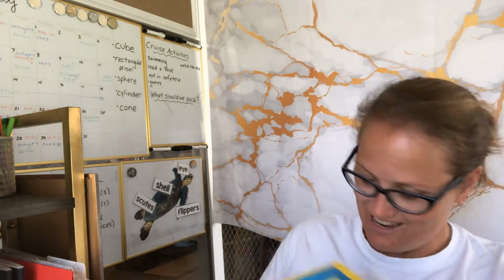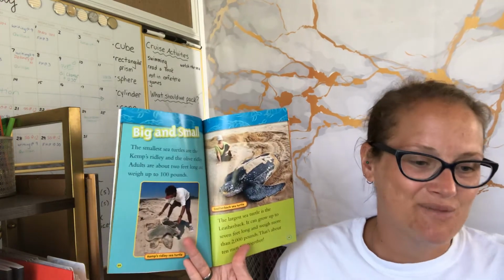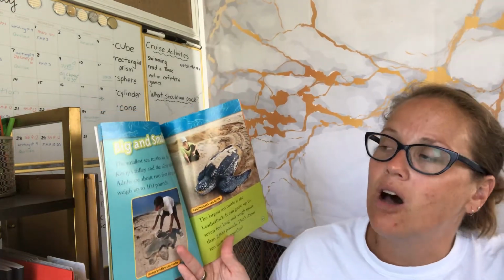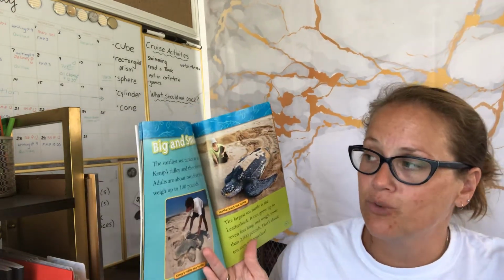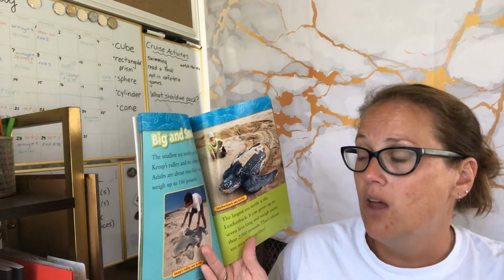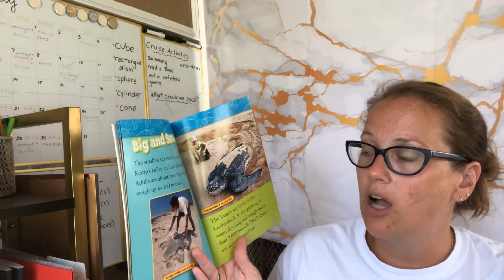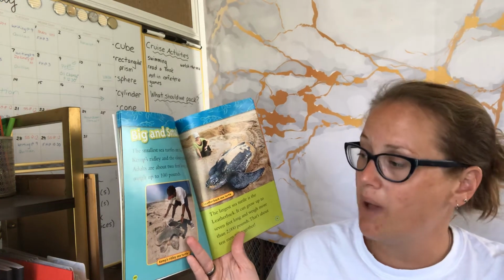Slowpoke? Slow poke, because turtles are slow, and we know porcupines, they poke ya. All right, big and small. The smallest sea turtles are the Kemp's Ridley and the Olive Ridley. Adults are about 2 feet long and weigh up to 100 pounds.